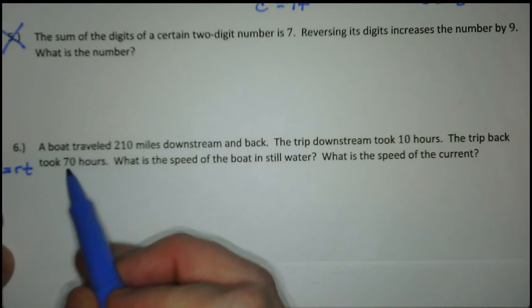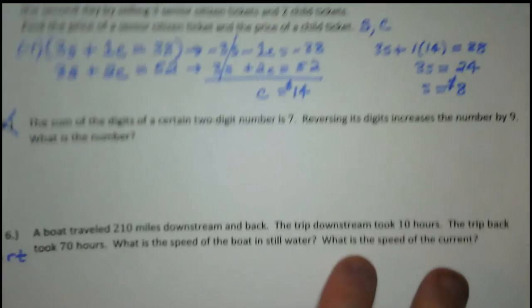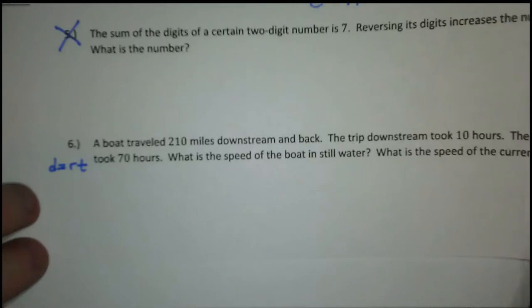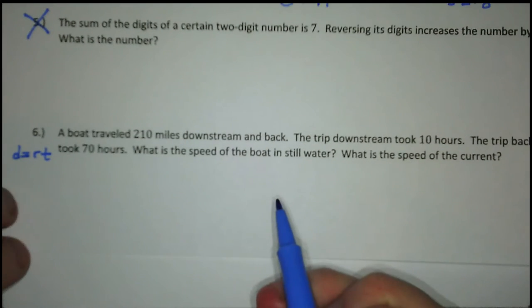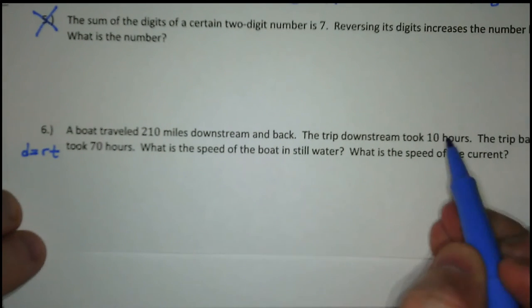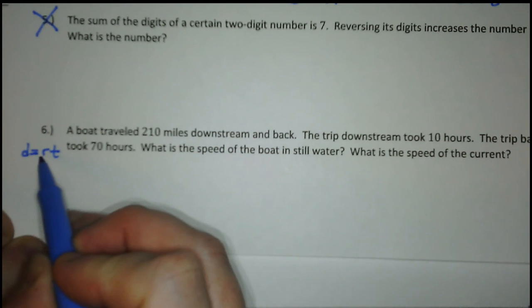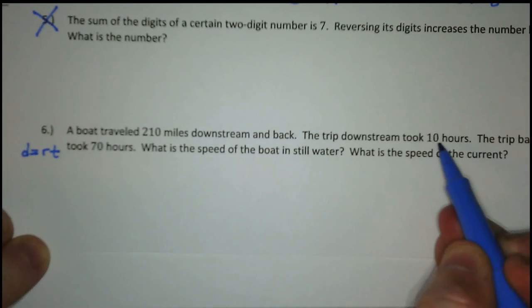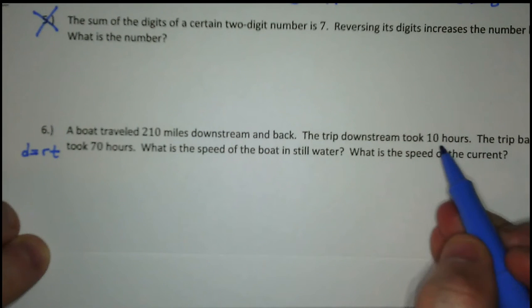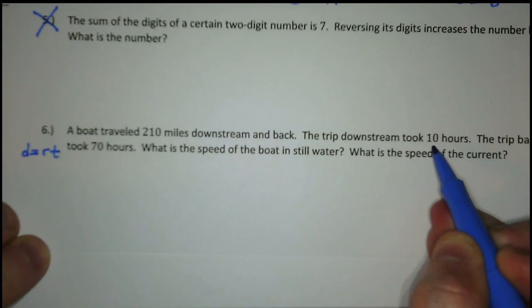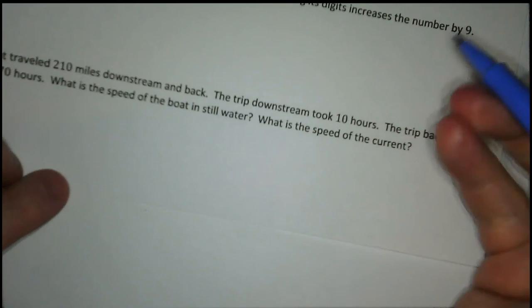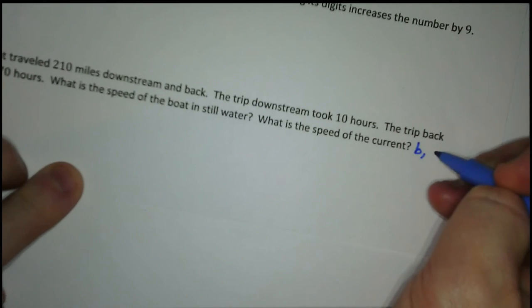But also, you see how they're throwing in time and distance? So it's not as basic as number 3. You know what I mean? There's a little bit more of a layer to it. So here's what we do. We have a distance of 210, right? Remember, distance equals rate times time. And we have a time. So going downstream, when the speed... And by the way, what's not known? The speed of the boat, and the speed of the current.